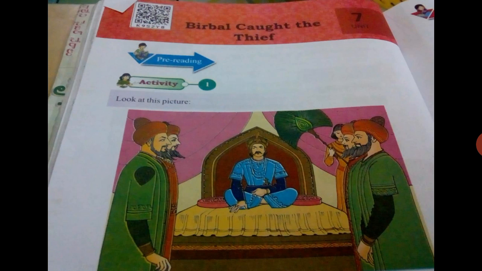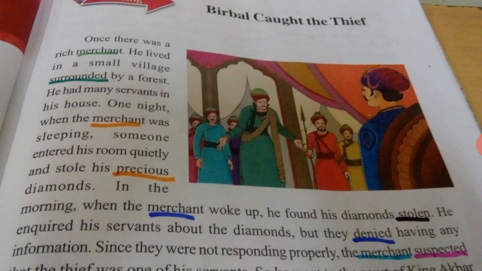Go to next page 89. Birbal caught the thief. See the picture. And this is a reading card. You have to read this lesson once I complete it.